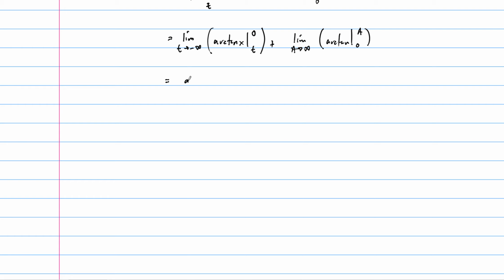So this becomes arctan of 0 minus the limit as t approaches minus infinity of arctan of t, plus the limit as A approaches infinity of arctan of A, minus, we don't need the limit there, just arctan of 0. And by the way, even though arctan of 0 is 0, we don't need this. Those cancel out. We have a plus and a minus. So we just need to deal with these now.